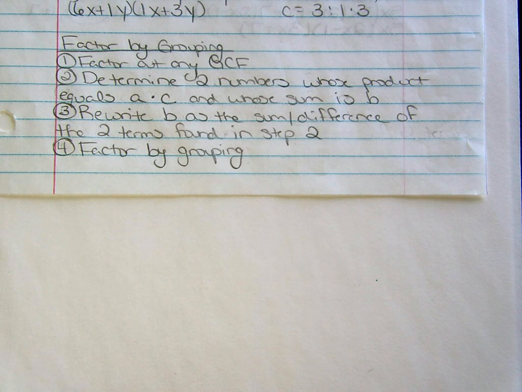Step 3 is rewrite b as the sum or difference of those two terms found in step 2, and then you factor by grouping. One of the reasons why I do not love factor by grouping in terms of factoring a trinomial in this form is because of steps 2 and 3. You have to basically memorize this extra set of rules that only work with a trinomial that's set up in the right format. And most of the time, you may memorize it or be able to reference it on your homework and quiz, and then when test day comes, you blank. And if you don't learn how to do it by trial and error, you've got nothing to fall back on.